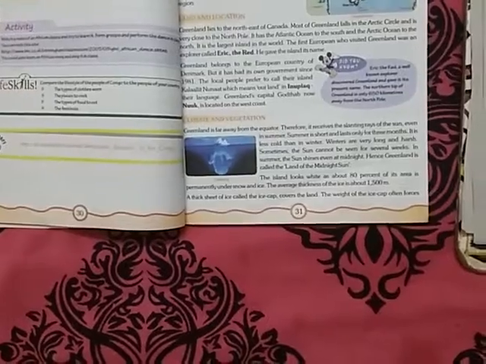Towards the south, that is the Atlantic Ocean, and towards the north, the Arctic Ocean is there. It is the largest island in the world. Greenland is the largest island in the world. The first European who visited Greenland was an explorer called Eric the Red. He gave the island its name.